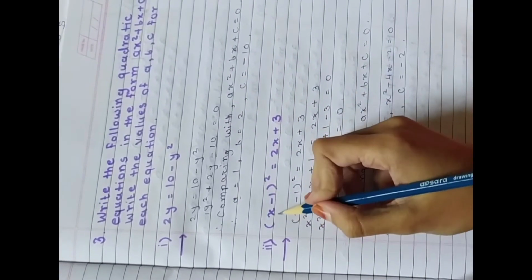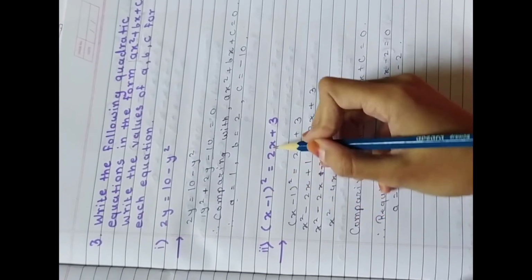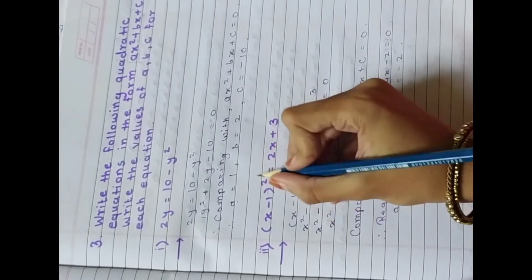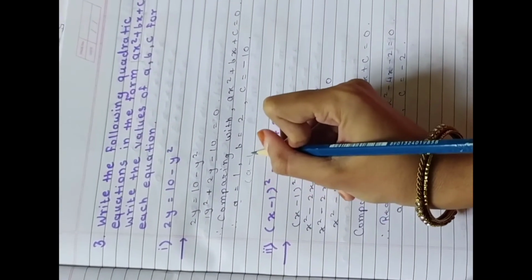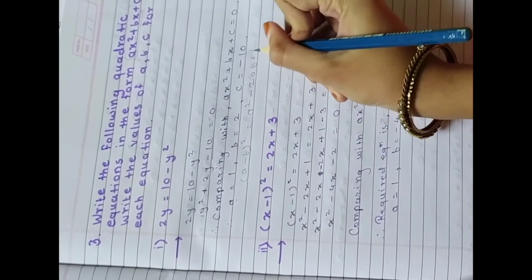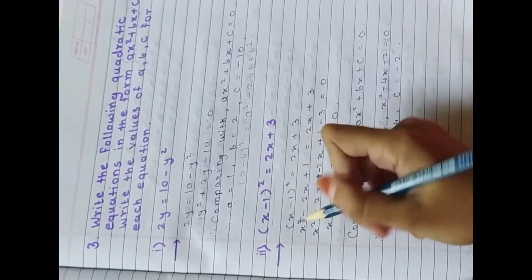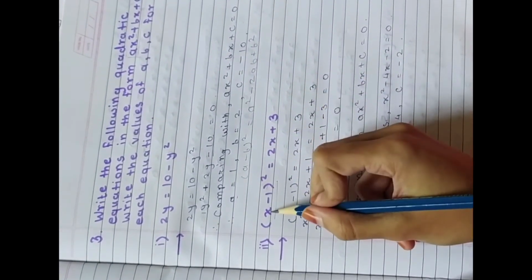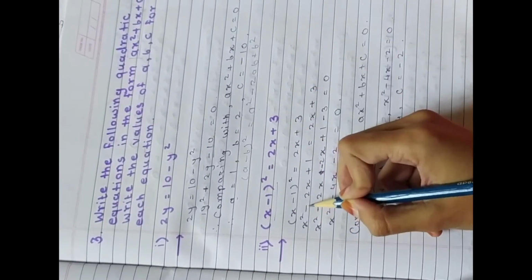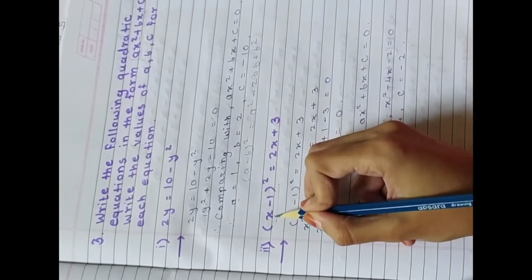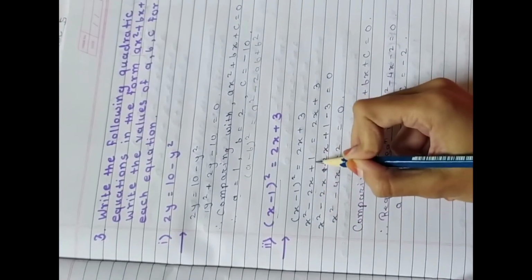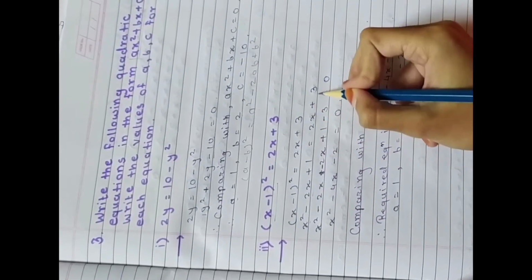Okay, next, the second question is (x minus 1) whole square is equal to 2x plus 3. Now for (x minus 1) whole square, we all know the formula of (a minus b) whole square is equal to a square minus 2ab plus b square. By this formula you solve this. So (x minus 1) whole square is: first x square, minus 2ab means 2 multiplied by x multiplied by 1 is 2x, plus 1. So x square minus 2x plus 1 is equal to this 2x plus 3.